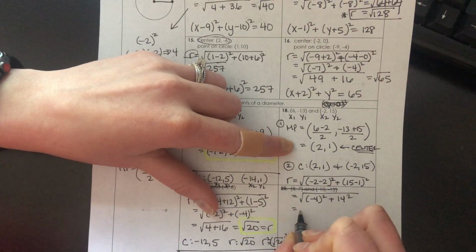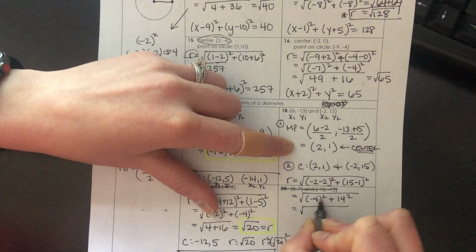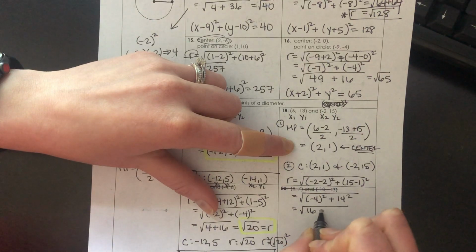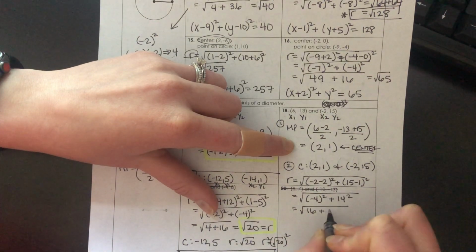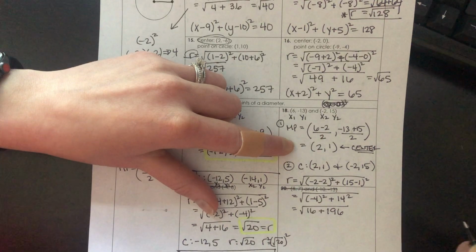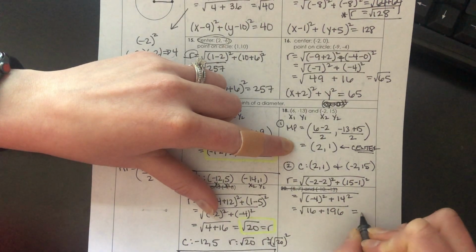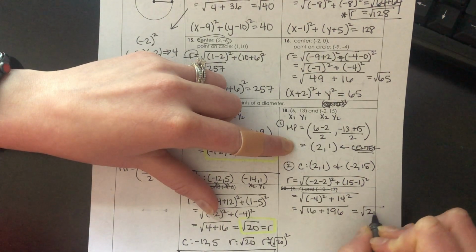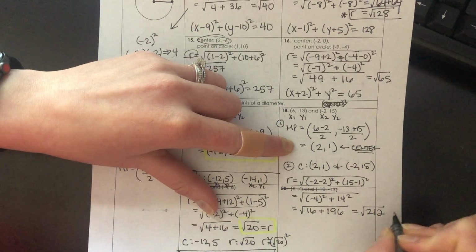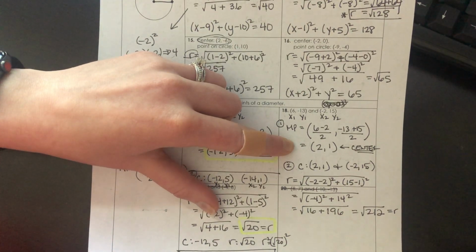Negative 4 quantity squared is 16. 14 squared is 196. And when you add those together, you get the square root of 212 as your radius.